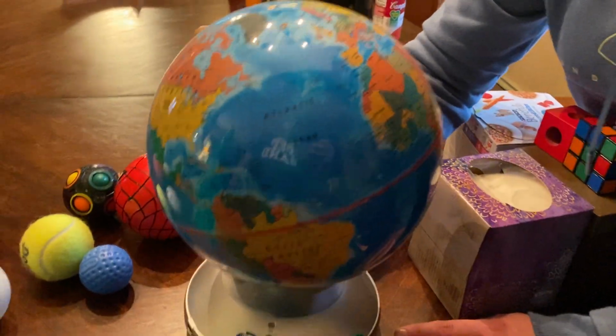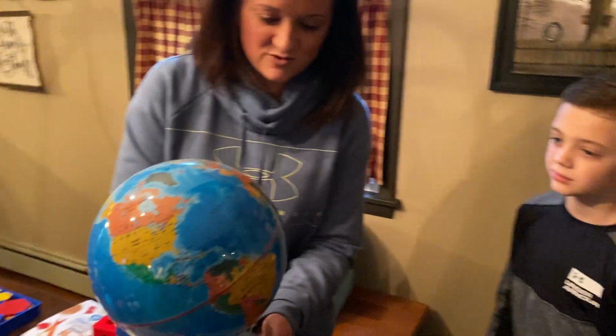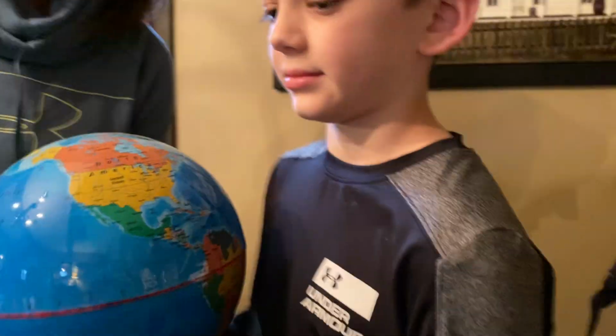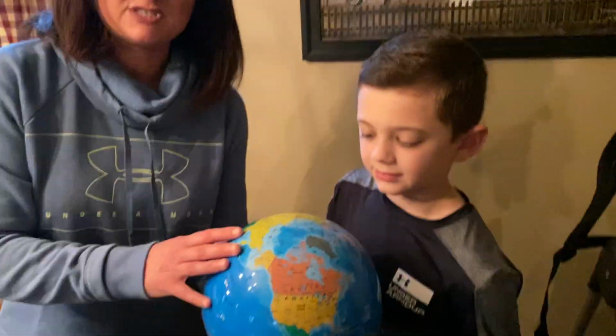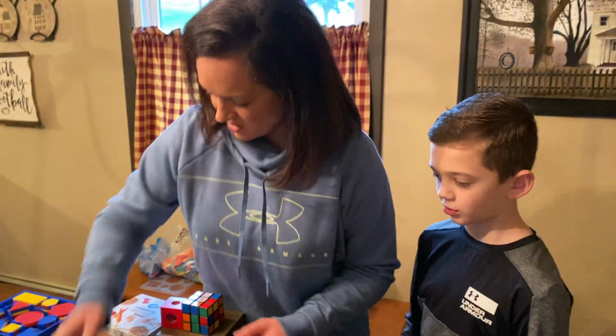So right here is, Brady just got this for Christmas, huh? From his aunt. Do you want to tell them what this is, Brady? It's a globe. Yes, this is a globe right here. And that's a great example of a sphere. And we have one of those in our classroom too. Okay, thanks, Gary. All right, let's go now to our cubes that we found.